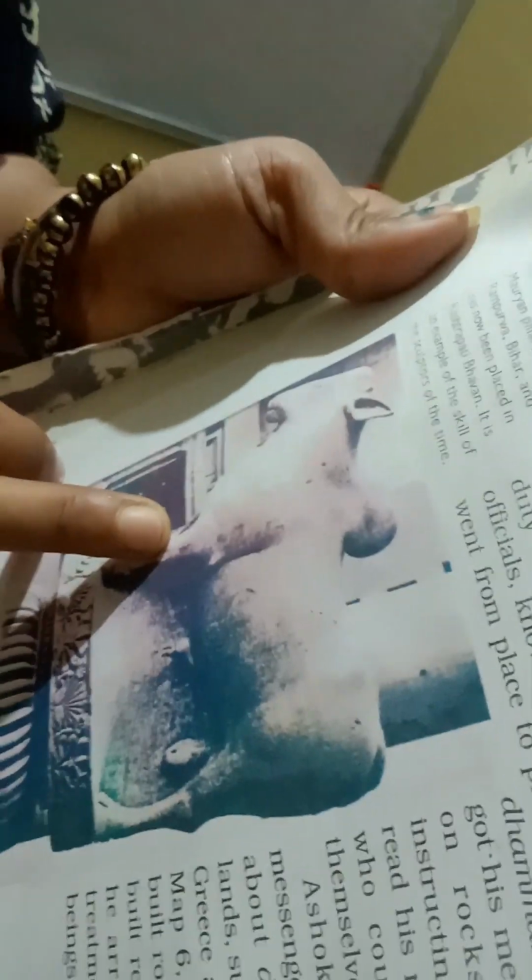So look at this picture. The Rampurva bull. Look at its finely polished stone sculpture. This was part of a Maurya pillar found in Rampurva, Bihar, and has now been placed in Rashtrapati Bhavan. It is an example of the skill of the sculptors of the time. So look at this picture. Maurya pillars. So let's go ahead.